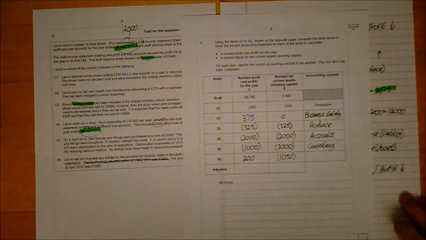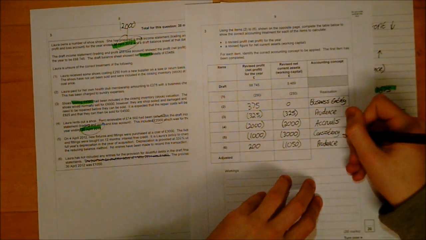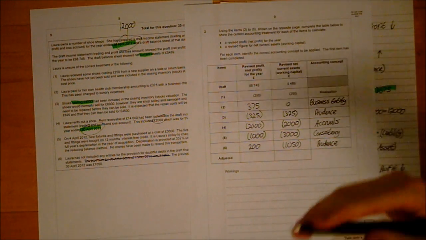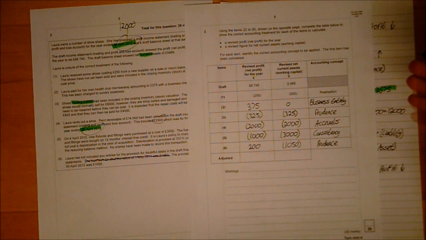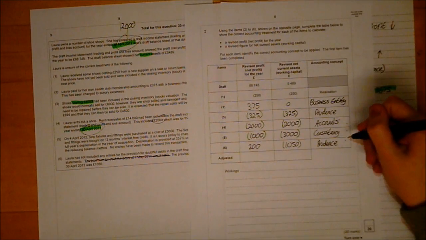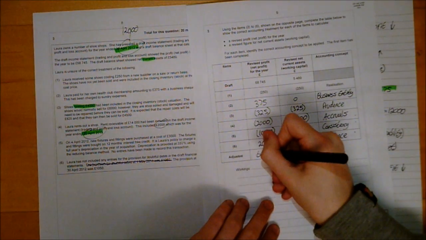Now, personally, I say this is prudence. Because you're being prudent, you're assuming that some people will not be able to repay it because they'll go insolvent. That's what provision for doubtful debts is, which I think is probably the right answer. But also they accepted accruals, and they accepted consistency as well. Consistency does make sense because you're going to do it every year, and you're going to be repetitive and methodical with calculating it. So you could have put accruals for all of the last three here and got the marks, basically.